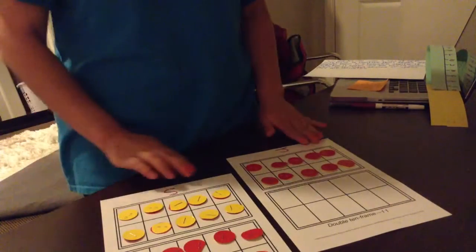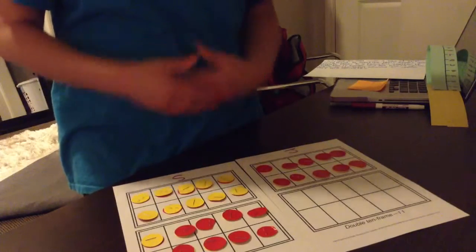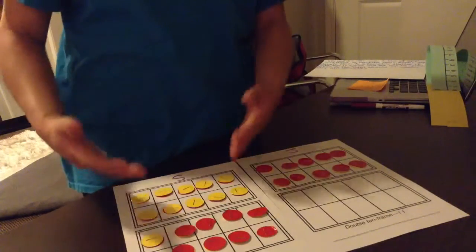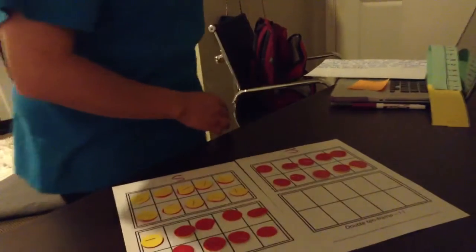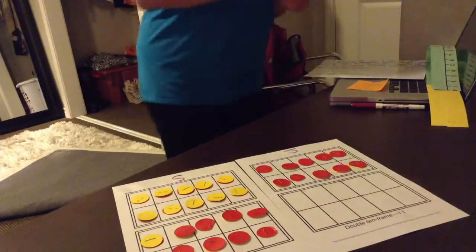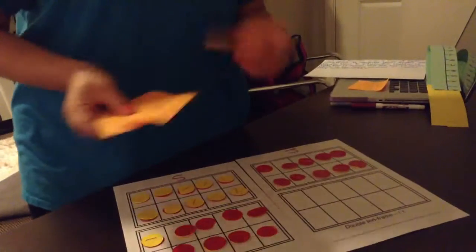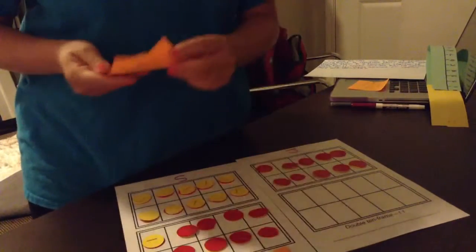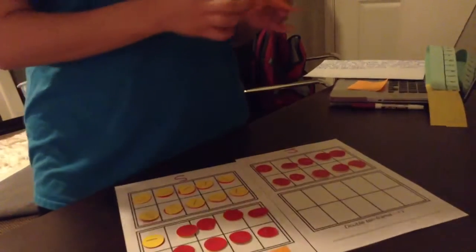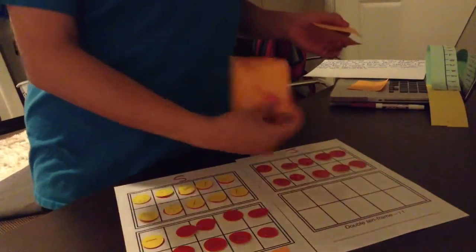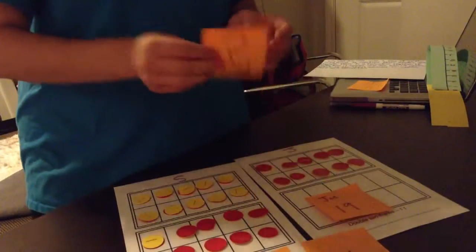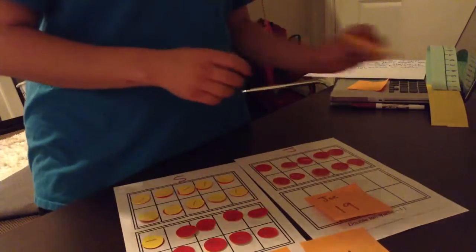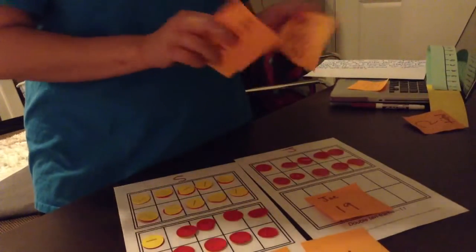So now we have 3 sets. We regrouped to make 3 sets of 10. And we see that it is 30. And so we found the total with Sally's 11 and Joe's 19. We added them using addition to find the total. And what was the total? The total was 30.